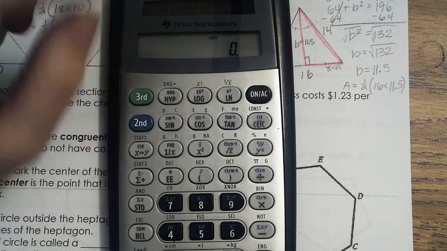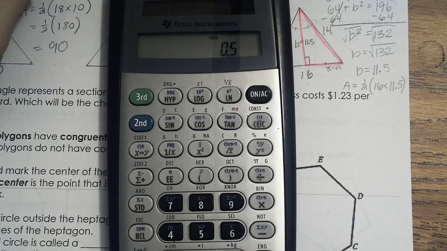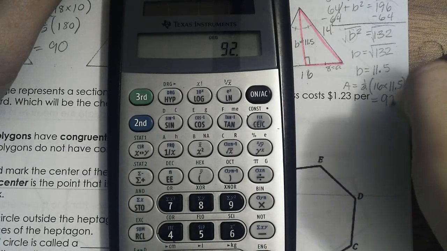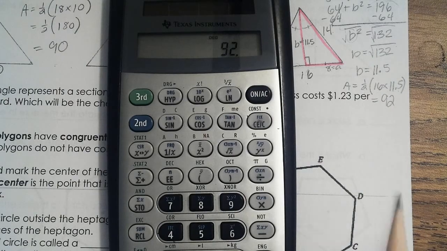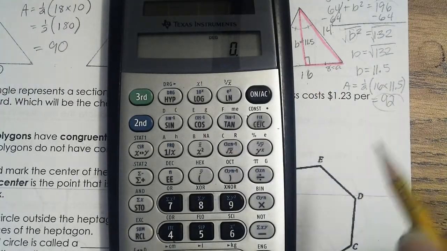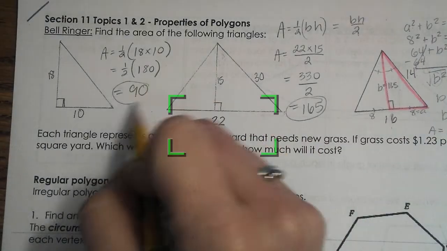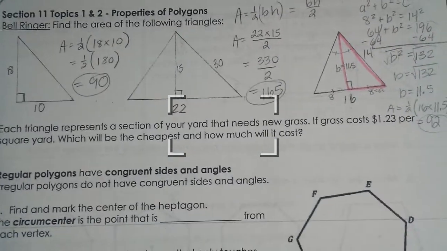It doesn't matter. If you're multiplying, they can go in any order. So 0.5, that's the same as 1/2, times 16 times 11.5. So that area is 92. This area was 165, and that first area was 90.